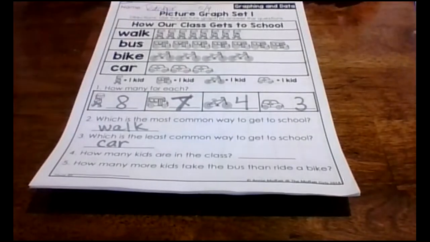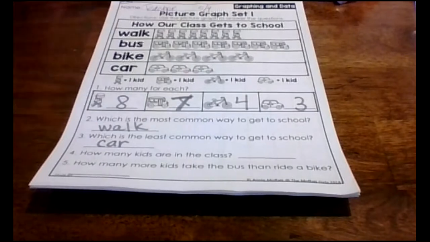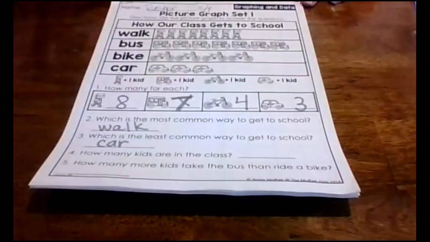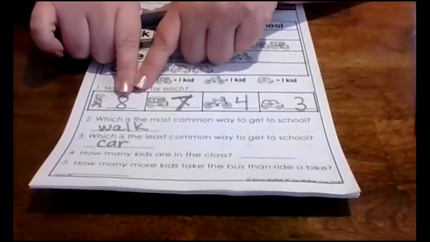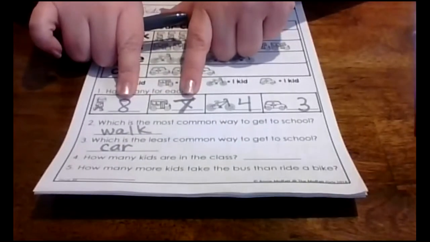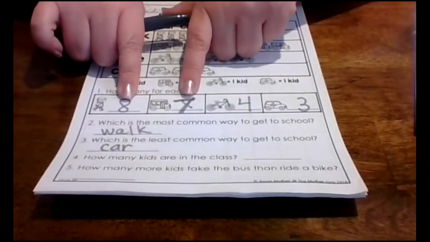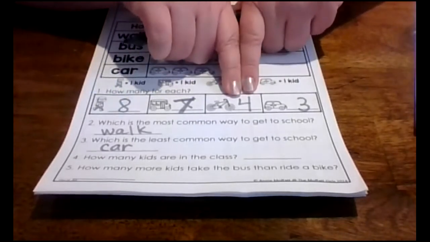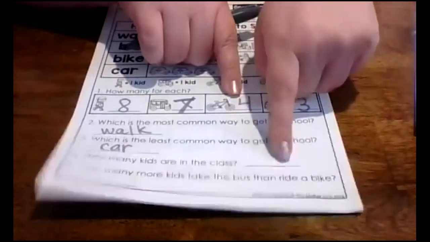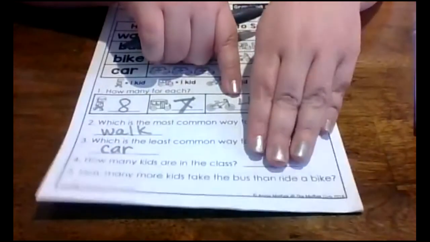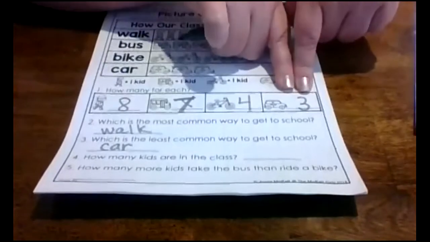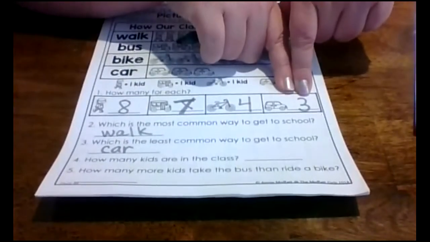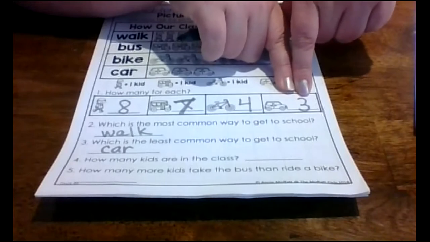We can add all of these together. So 8 plus 7 is 15. 15 plus 4 is 15, 16, 17, 18, 19. 19, and 19 plus 3 is 21.